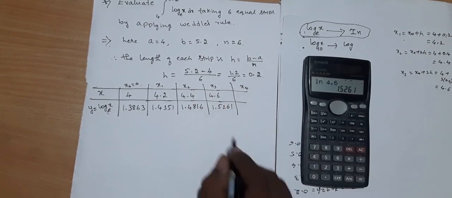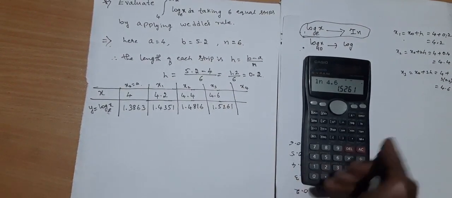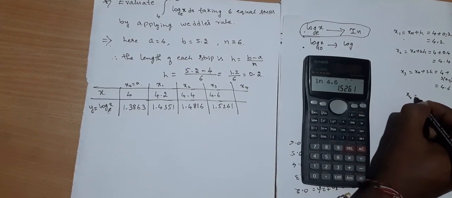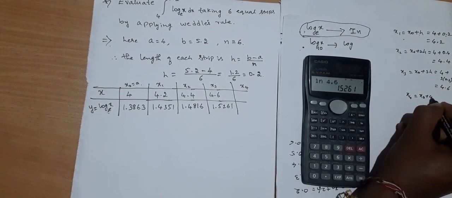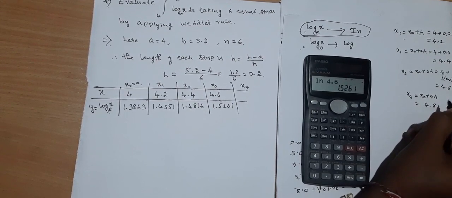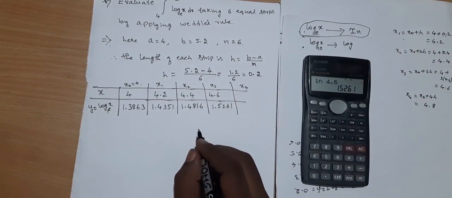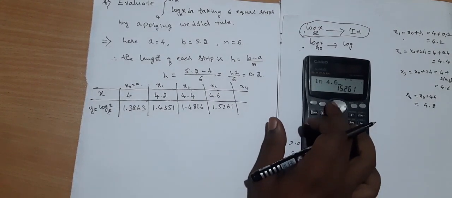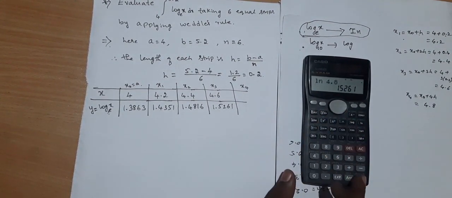So x4 equals x naught plus 4 times h. So you'll get 4.8. Instead of 4.6 I am substituting 4.8.